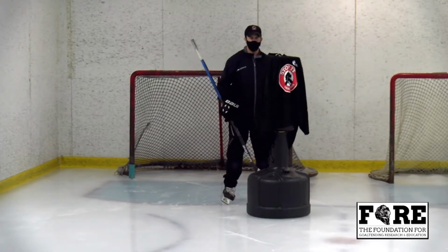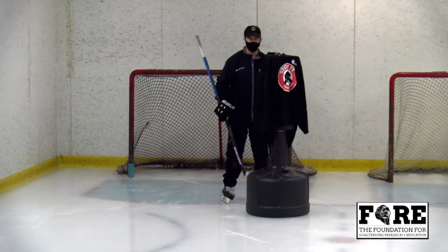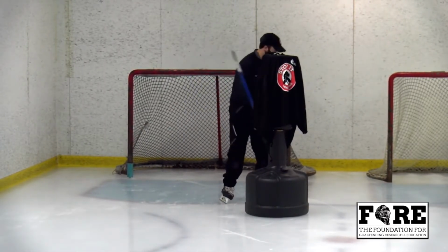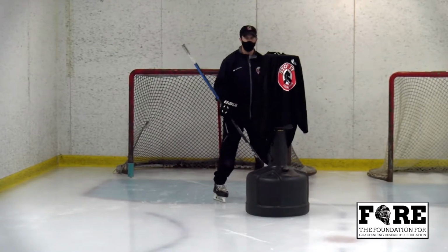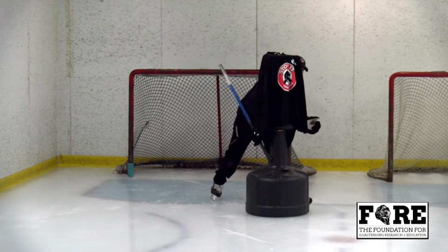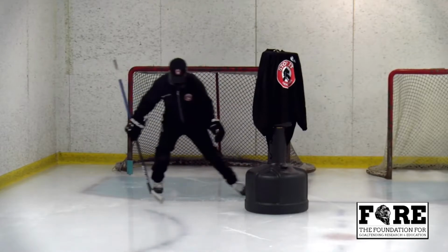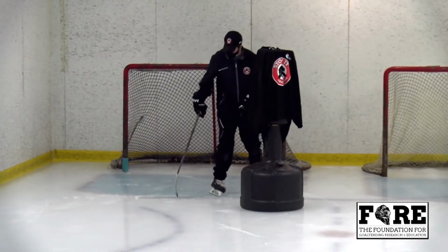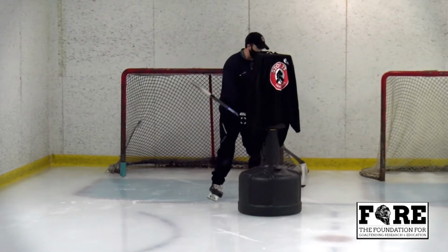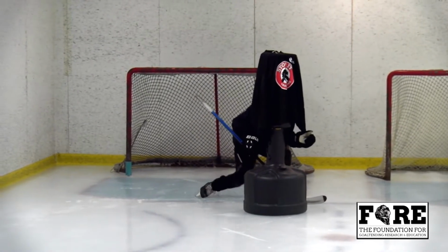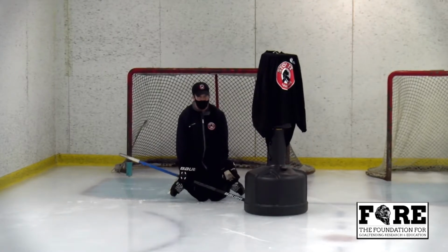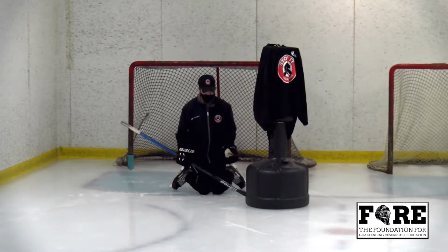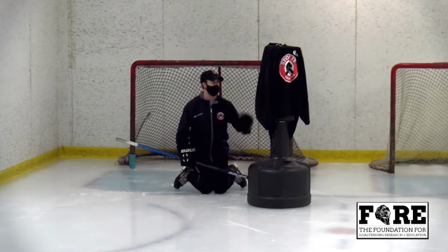But either way, that puck is not going to be able to go in if I fill the space between the peak and the 45. Too many goalies, when they see this shot come from one side of the screen to the other, end up way out here. Too big of a movement. Understand that the limit here is the 45 and the peak. So when I see that shot and I drop down here, this is about as far as I'll ever have to go.